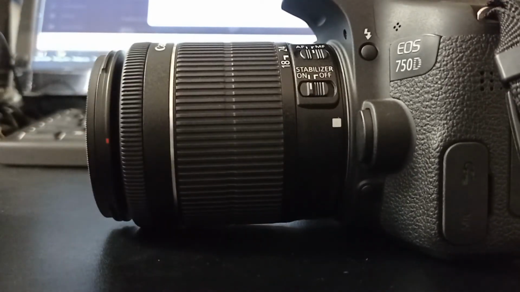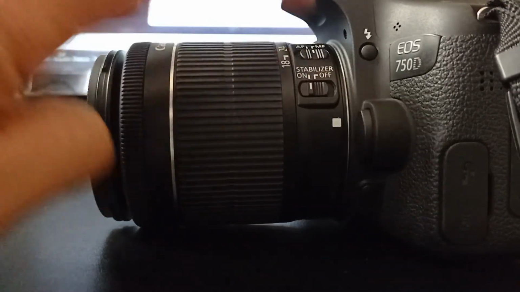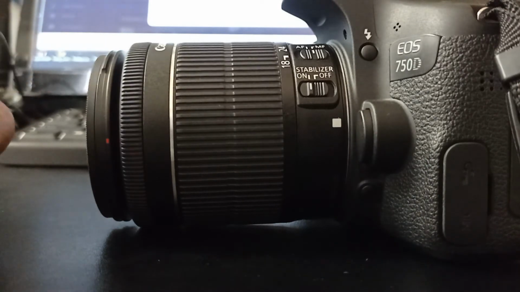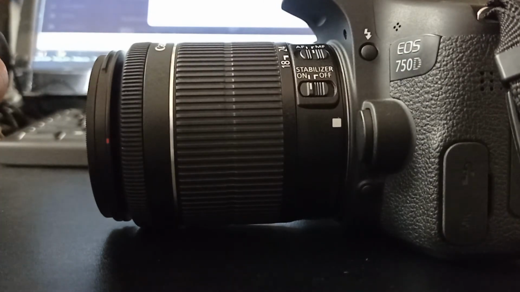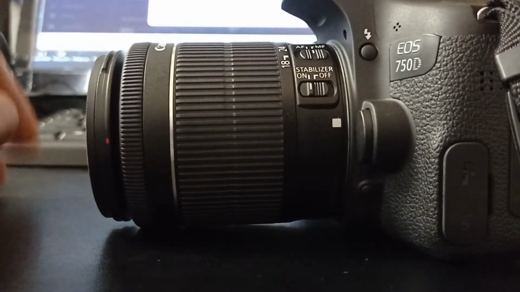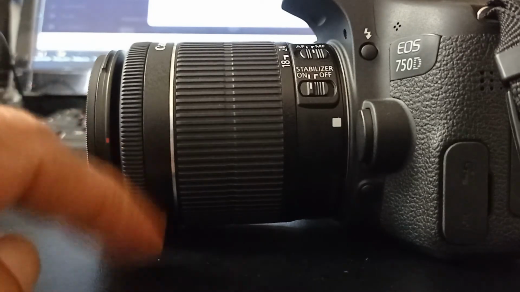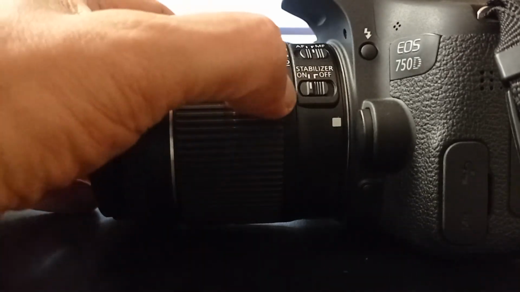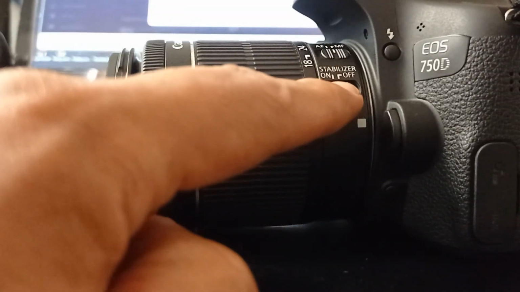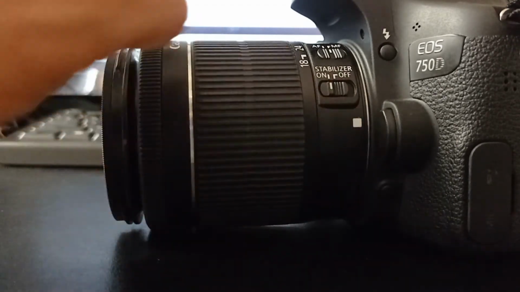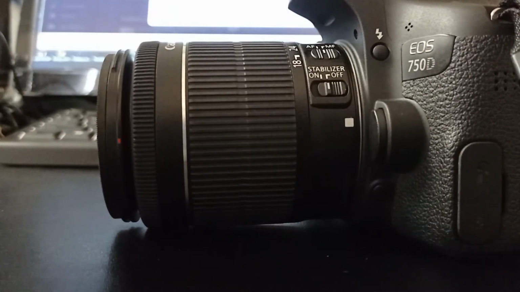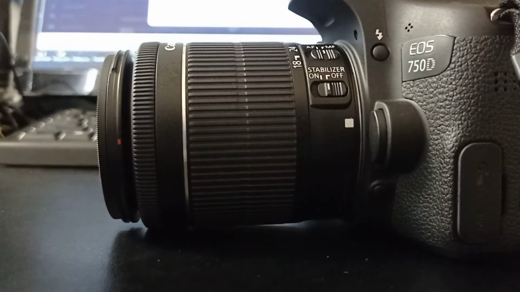Okay? The second reason is when you use manual focus, your battery life increases by about 20%. That's right, folks. Use manual focus, your battery will last longer. Okay? In fact, if you want your battery to last even longer, disable the stabilizer. See that stabilizer here? Turn it off. You get an additional 15% maybe.